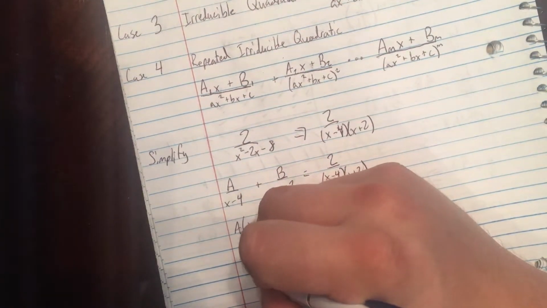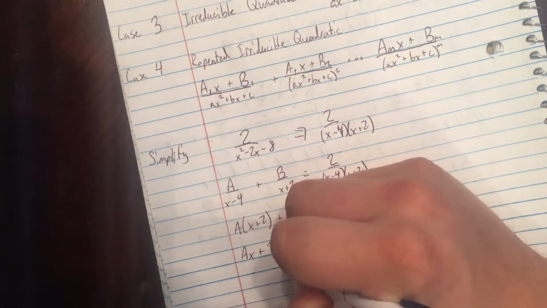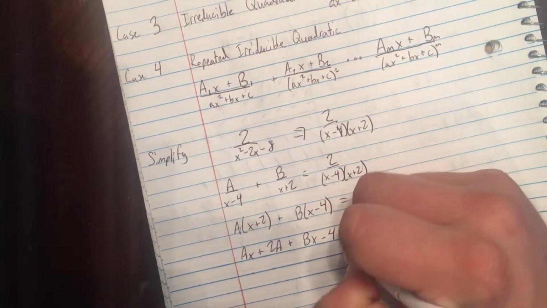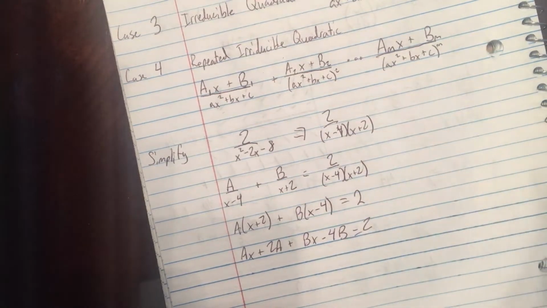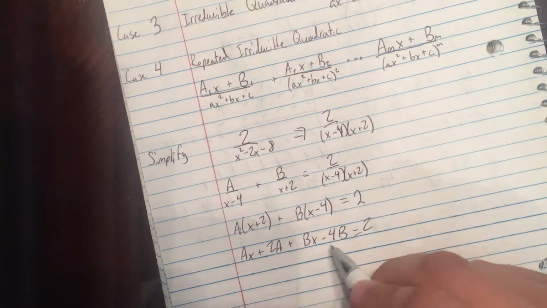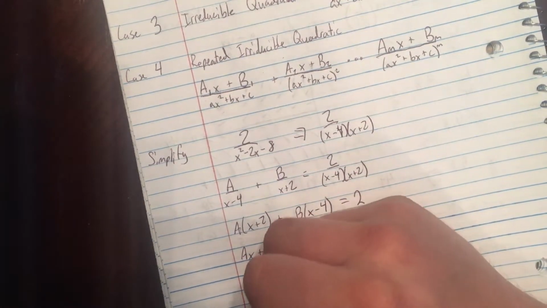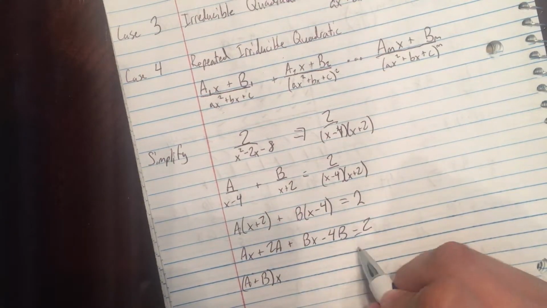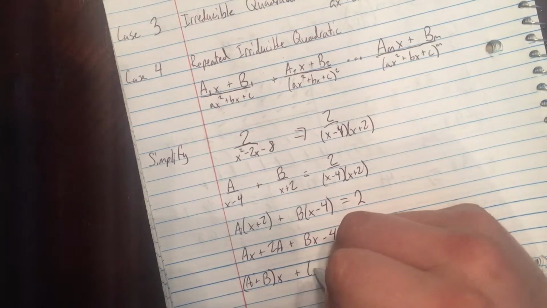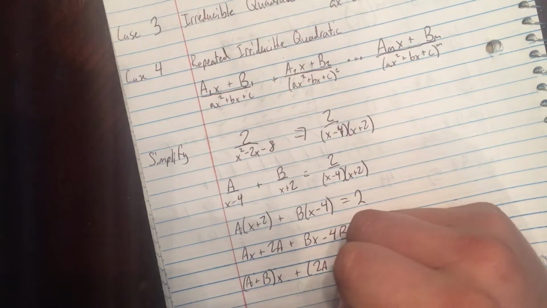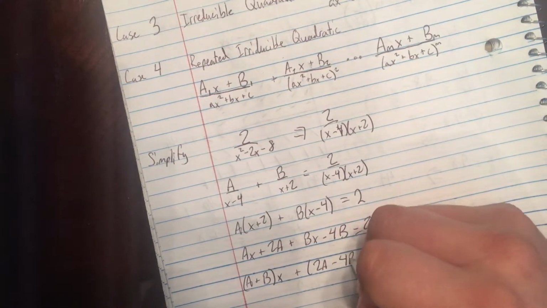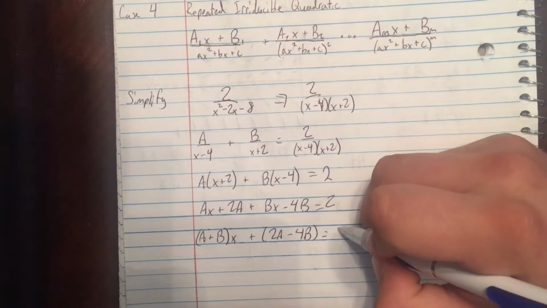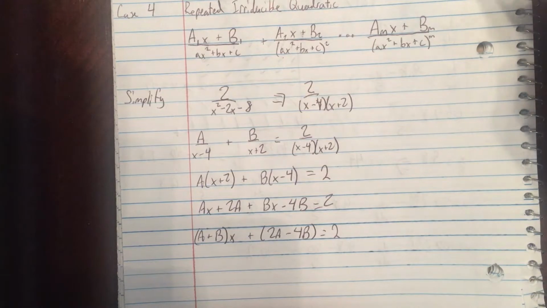So we'll have ax plus 2a plus bx minus 4b is equal to 2. So we'll get the x's together. So we'll have a plus b quantity of x plus 2a minus 4b. Don't know why I put the parentheses there. And we'll have that equal to 2.